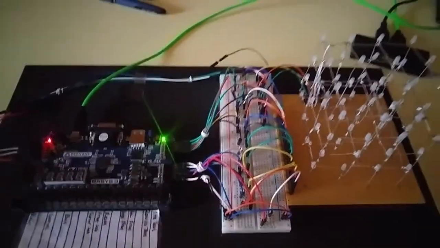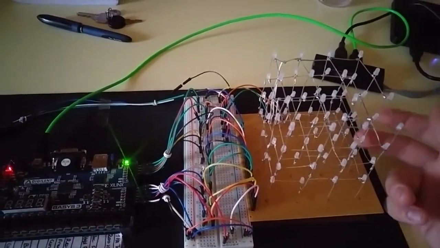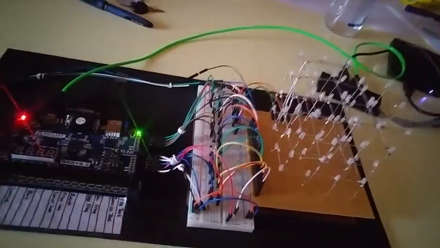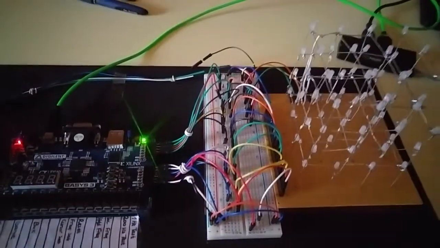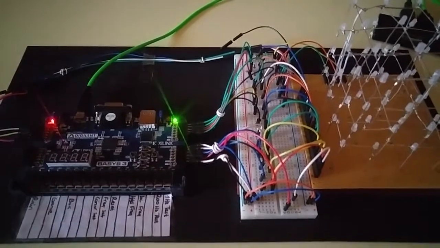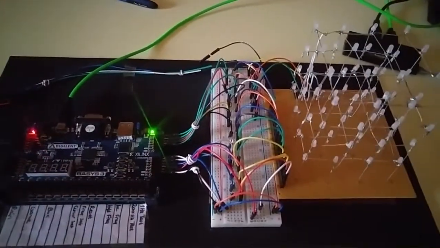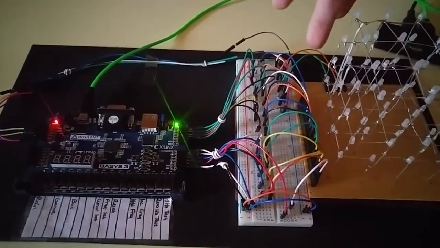The finished state machine changes between these layers, and these layers change at 200 Hz. Therefore, they look like they are lighting at the same time. So I use that 200 Hz finished state machine in all of my patterns, and just change the raw inputs.